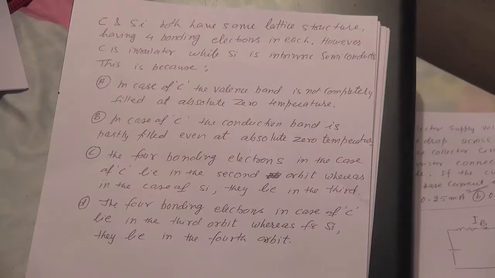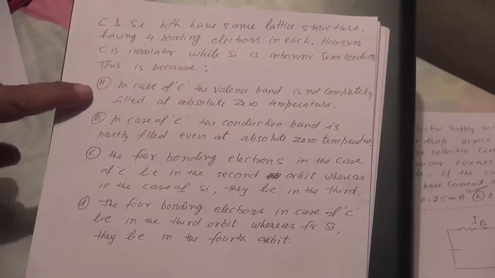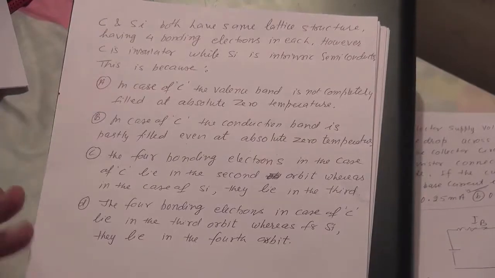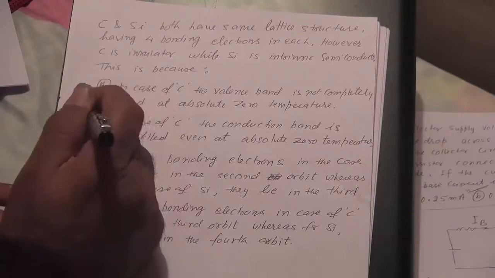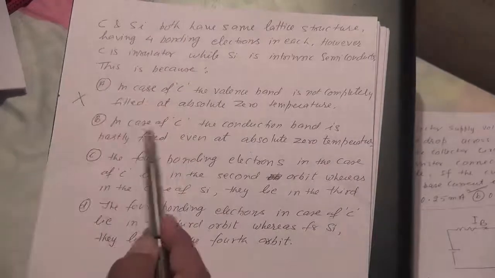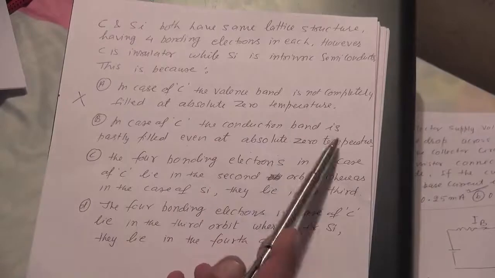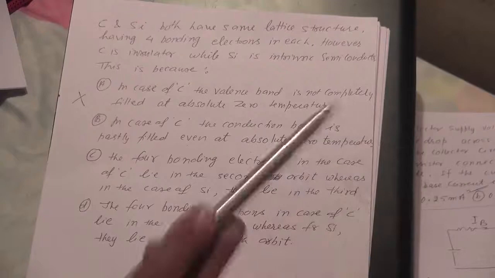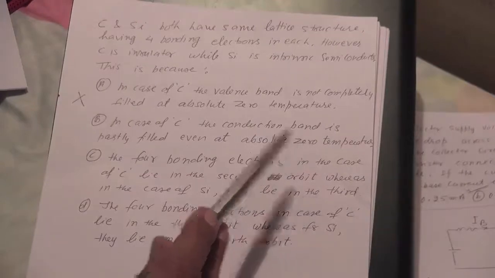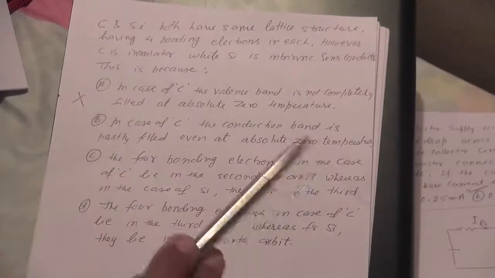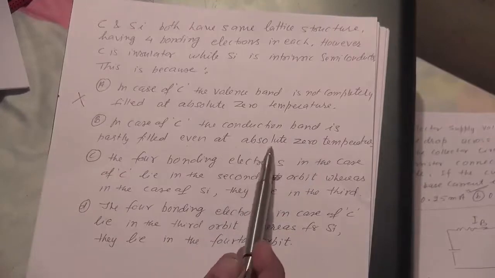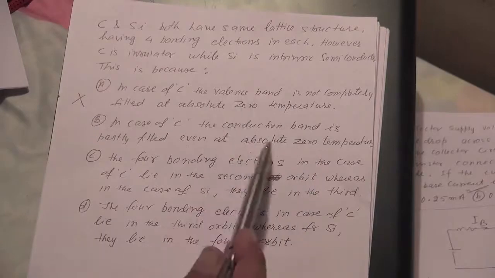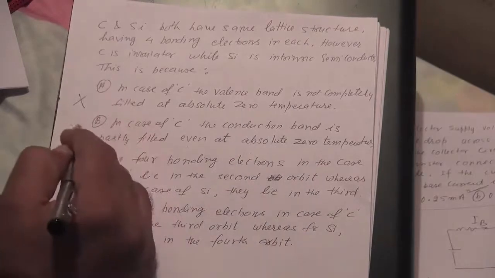This is wrong because at absolute zero temperature, all the valence band is full and conduction band is totally empty. So this is wrong. In case of C, the conduction band is partly filled even at absolute zero temperature. This is again wrong because there will be no electron in conduction band when the temperature is absolute zero. All electrons are in the valence band. So this is also wrong.